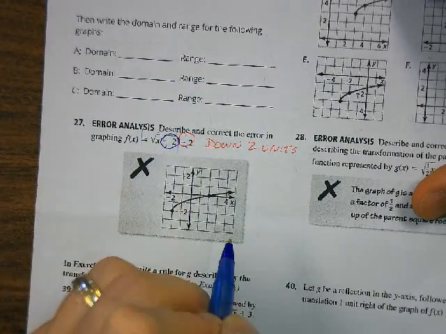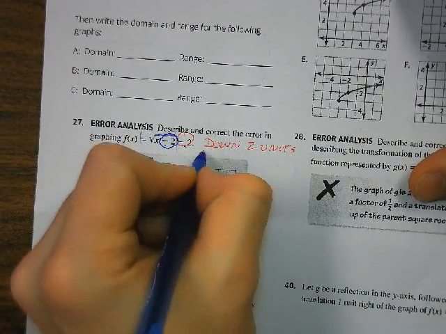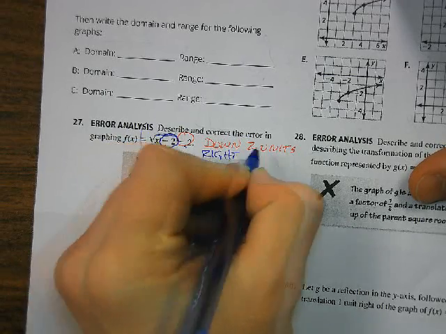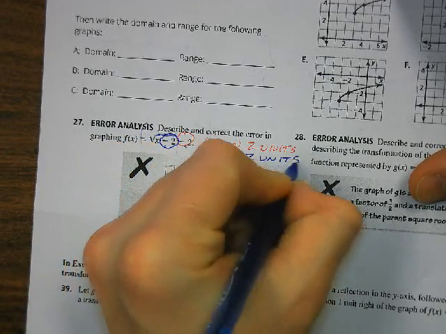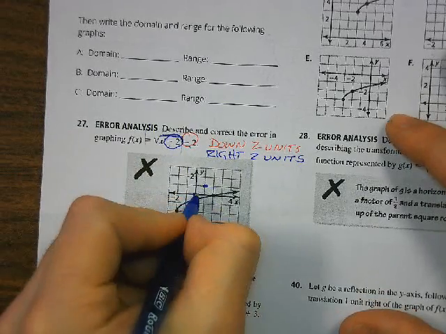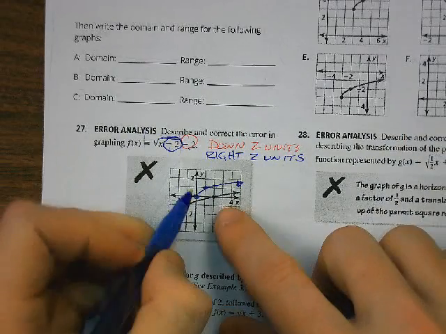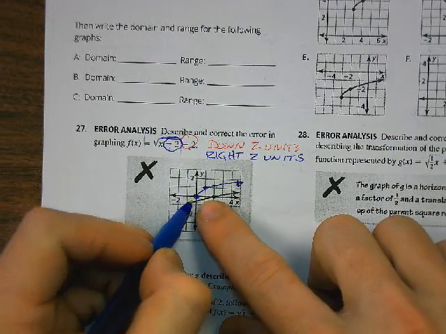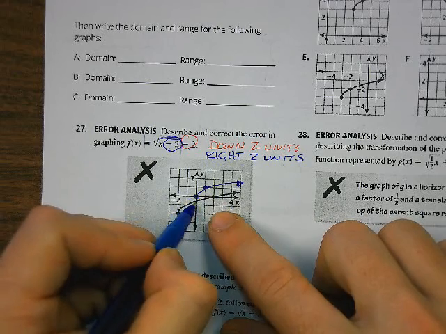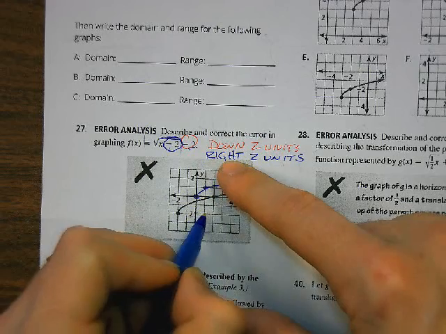Here's your parent function. We know that it goes through 1, 1 as well, just like that. So let's make sure that each of these coordinate points is shifted down 2 units, down 2, and then we need to go right 2 units, out 2. It looks like this student, they went down 2, but then they went left 2 units, and that's the wrong direction. So it should be here and here. That's where it should be.